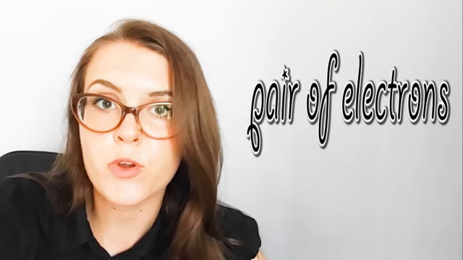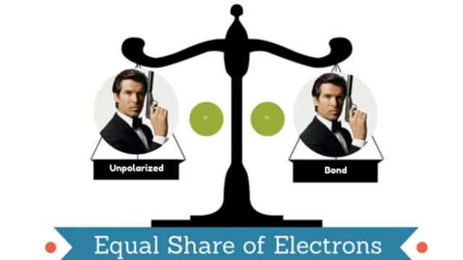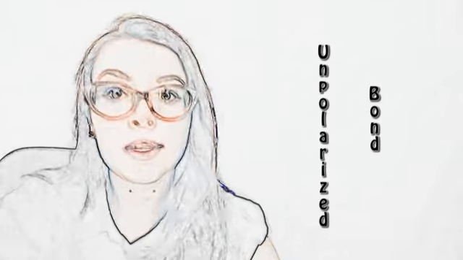When you think of this type of bond, you should always think about a pair of electrons. This pair becomes common for both atoms, and one electron in the pair comes from one atom and the other from the other atom. If this bonding occurs between atoms of the same element, only then are electrons shared equally by these atoms. We can call this situation an unpolarized bond.